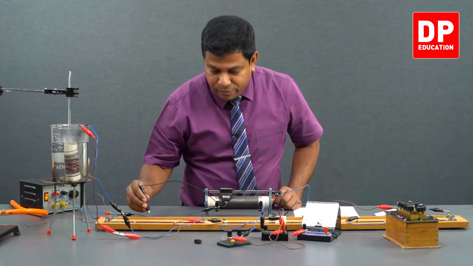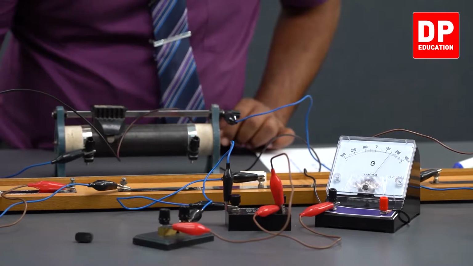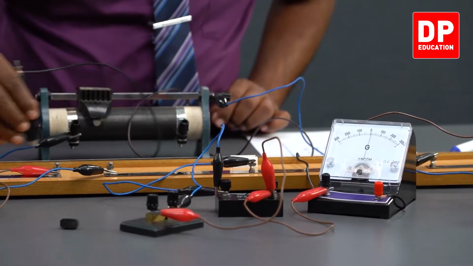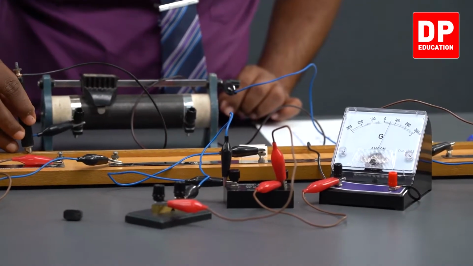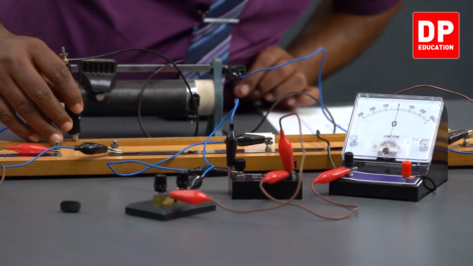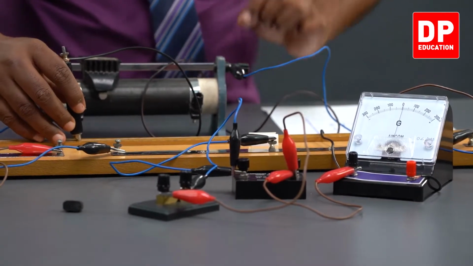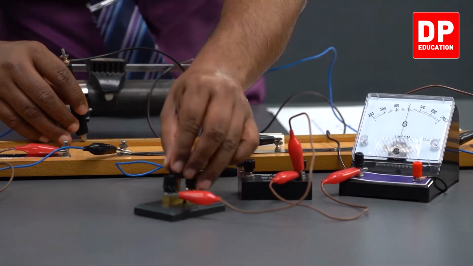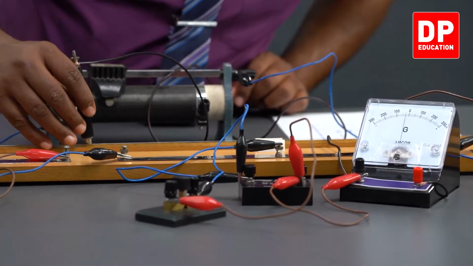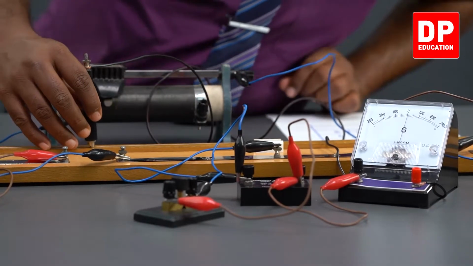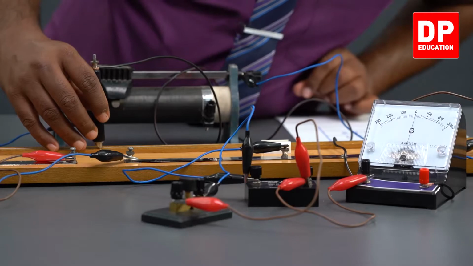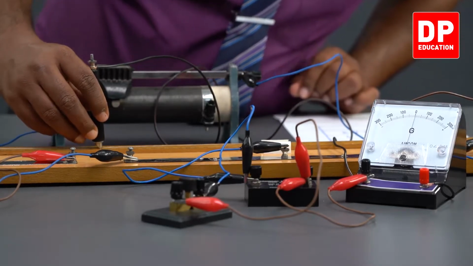Let's check. It's on the plus side now. Minus, plus, approximately around this point you are getting it 0 approximately. Now let me close this. Yes, at this point it is 0.